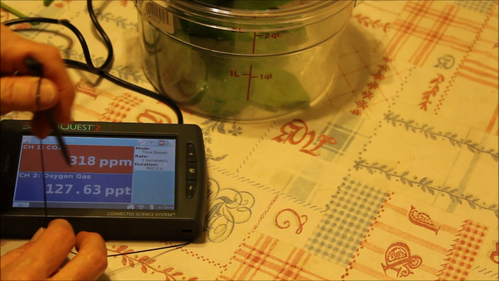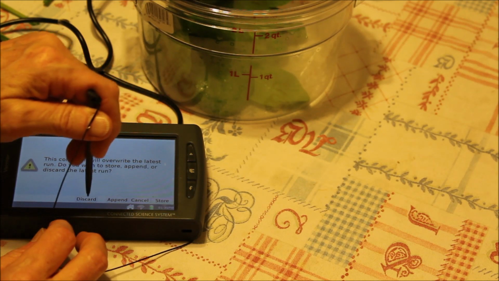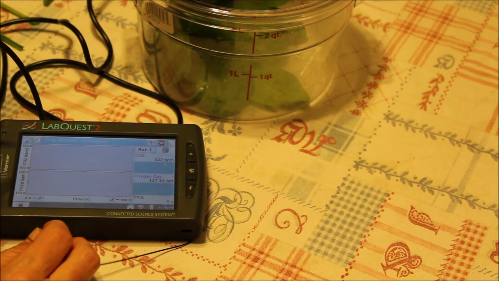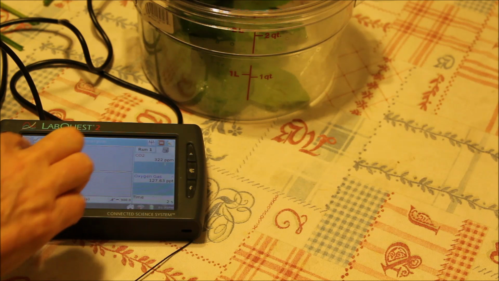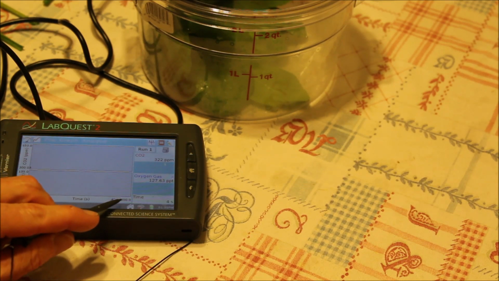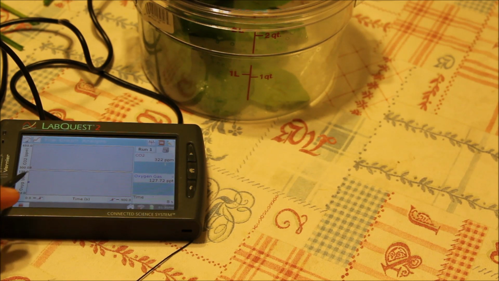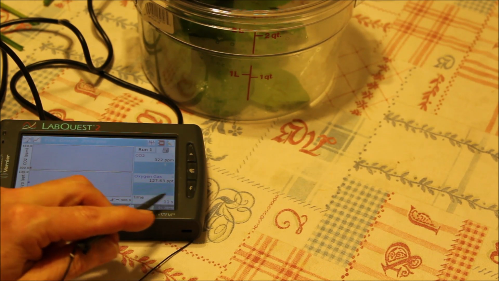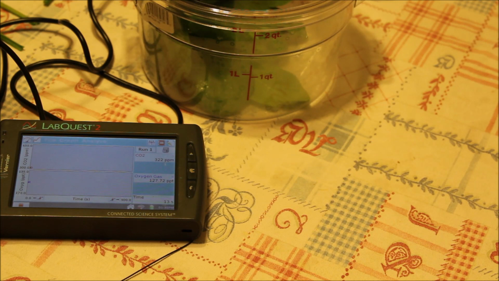Discard, because I saved that already. And it's going to now measure for 900 seconds. It's playing now, and this is the time that it starts to measure. Now in my house I have to turn off the light or make it a little bit dim, but it will be totally fine. So that's what you will do now.